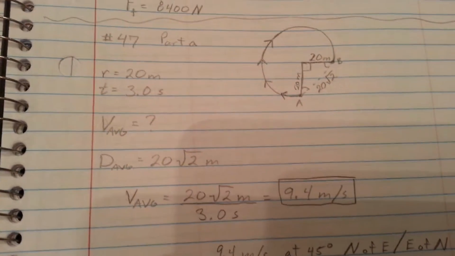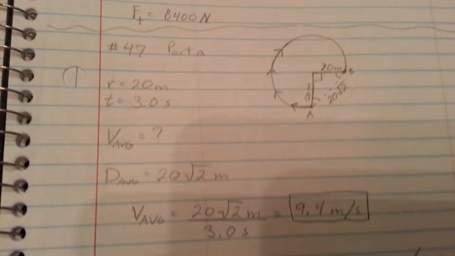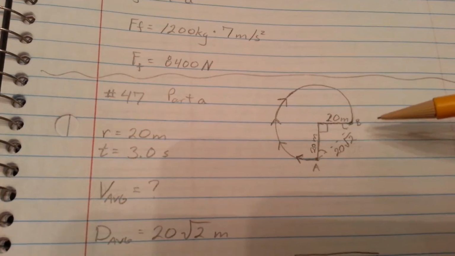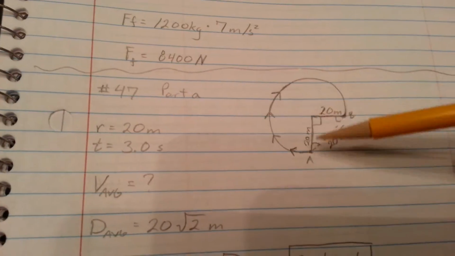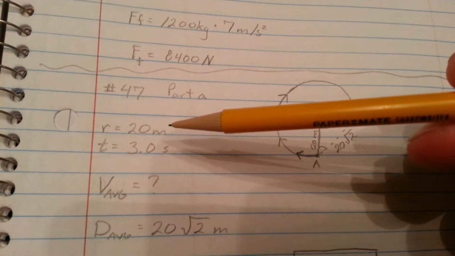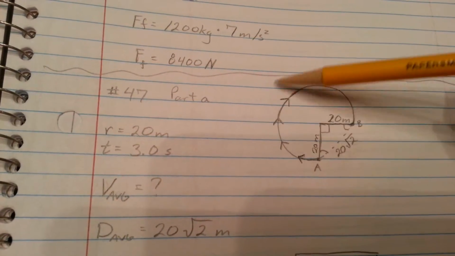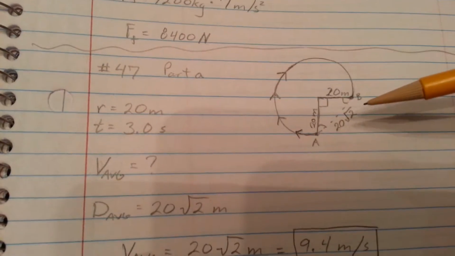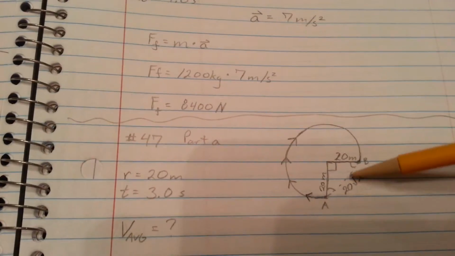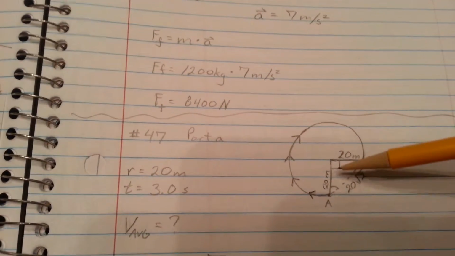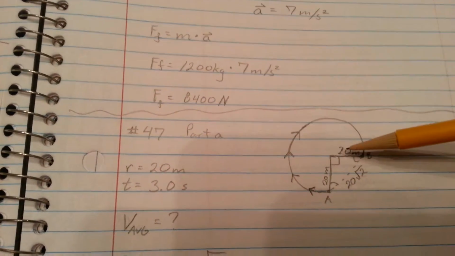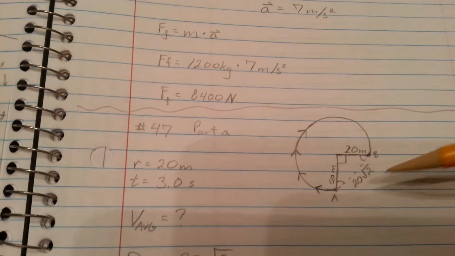And it asks for the average velocity, and so what it said was it went 3/4 of the way of a circle. Well, 3/4 of a way, that gives me a complete right triangle. And it says the radius is 20 meters, and the time that it took to get from point A all the way to point B is 3 seconds. So my average distance is going to be from A to B, so I just wrote a hypotenuse right here. And if you have a right triangle with both legs that are exactly the same, then the hypotenuse is going to be that measurement times the square root of 2.